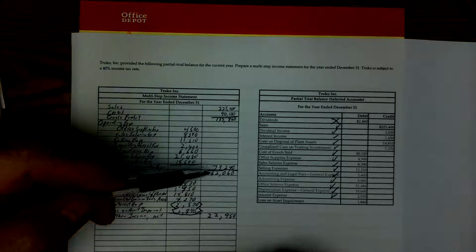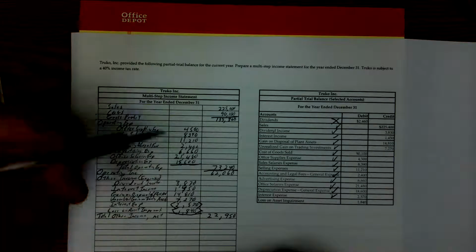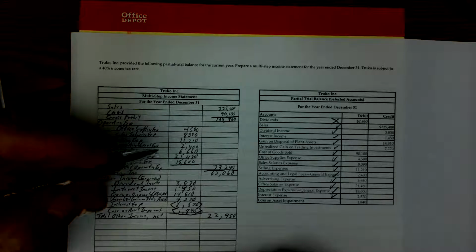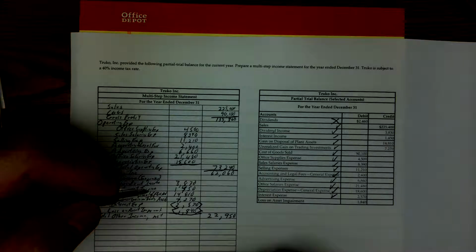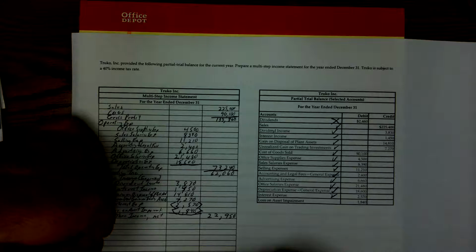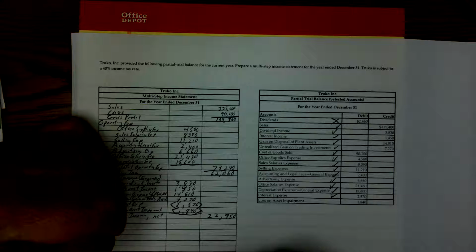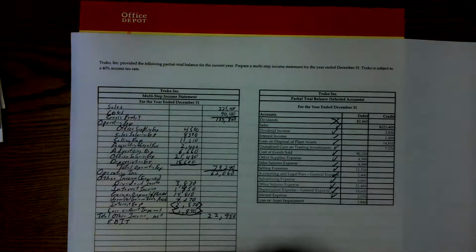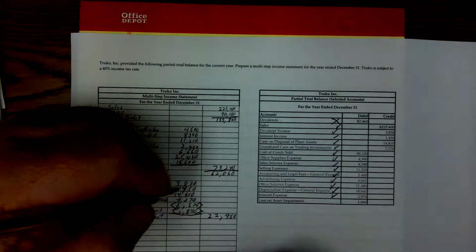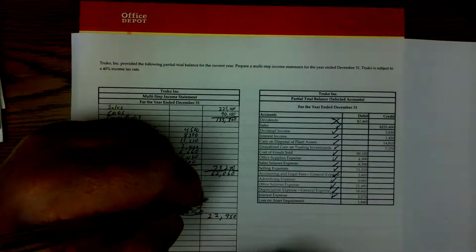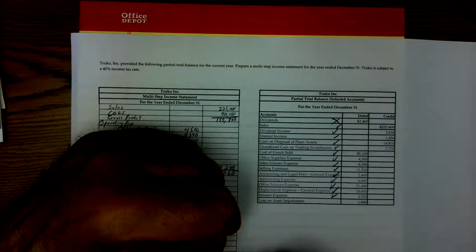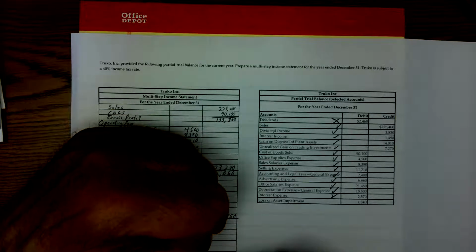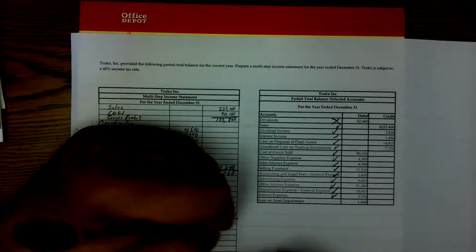Okay, so we're going to take the operating income, we're going to add the other total income, and that will give us EBIT, earnings before income taxes. And so that works out to $85,010.